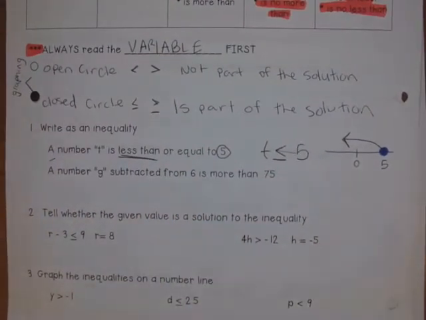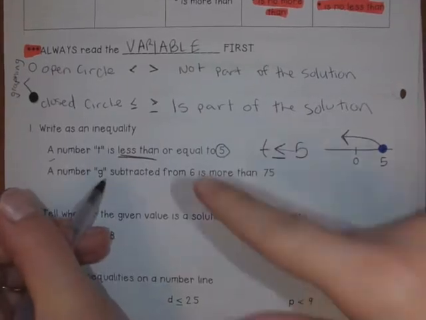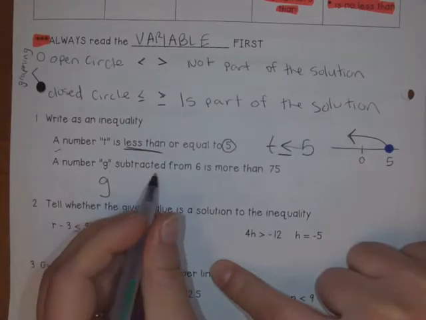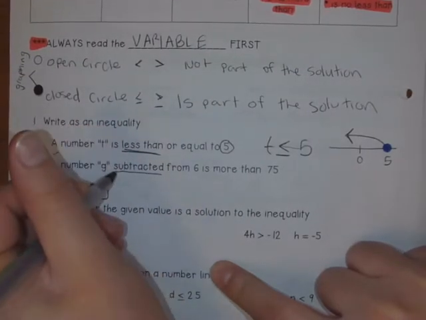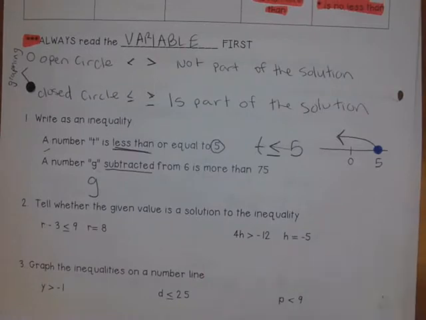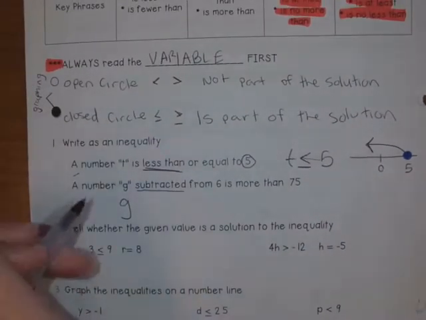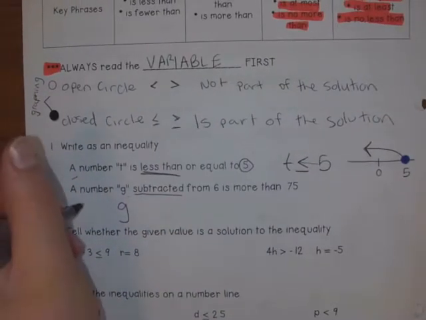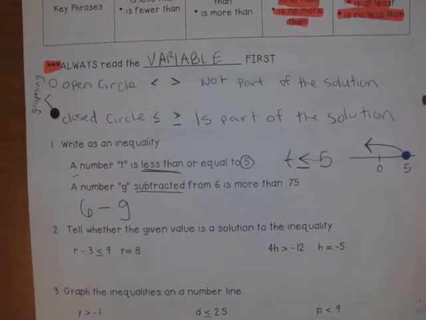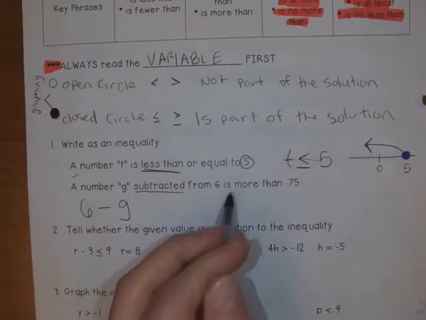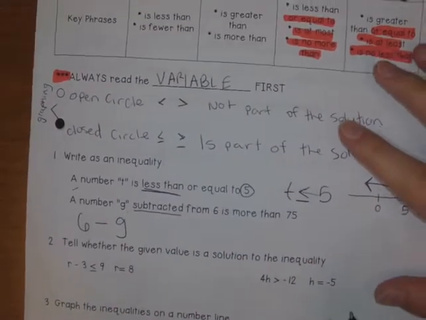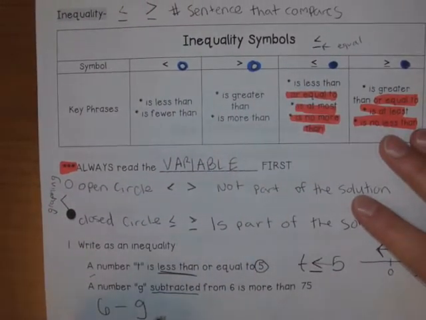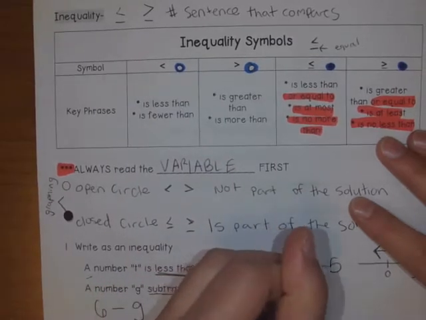Now, the second one, a number g, read the variable first, g, subtracted, that's an operation, from 6. So a number g subtracted from 6, so it's going to be 6 minus g, is more than 0.75.